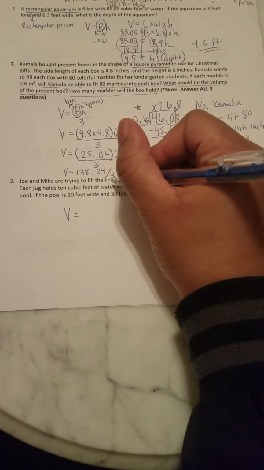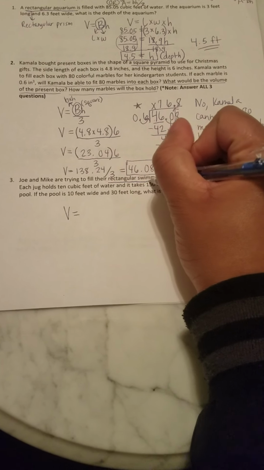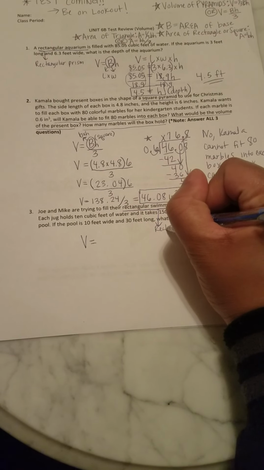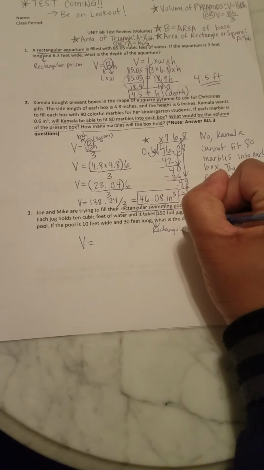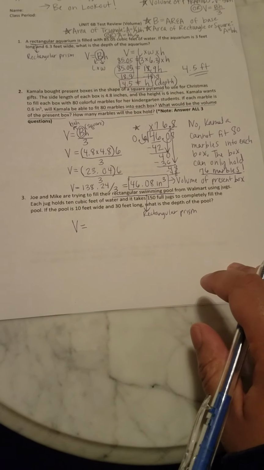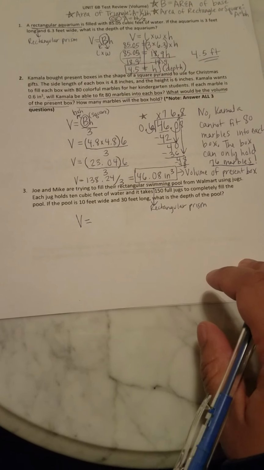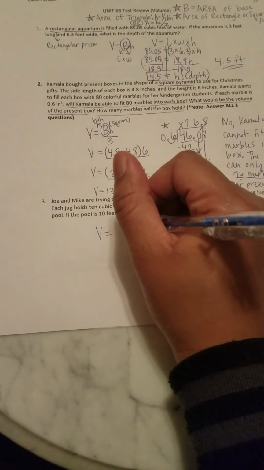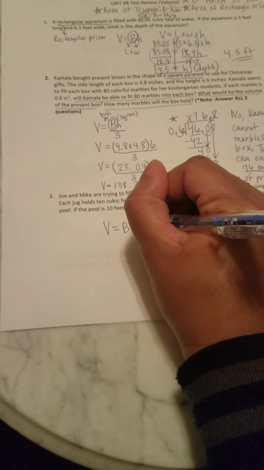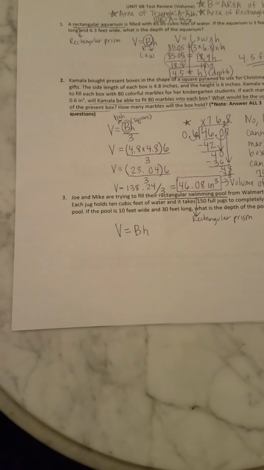They said it's a rectangular swimming pool, and if that's the case, then that is a rectangular prism. Definitely not a rectangular pyramid, so it's definitely a rectangular prism. So the formula that we're going to use is V equals capital B times H.